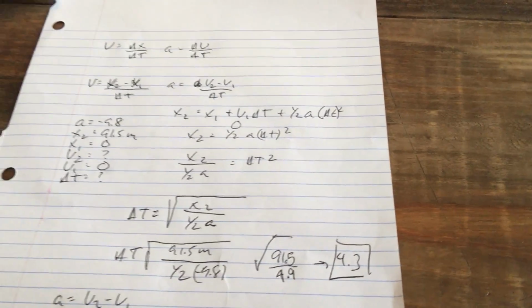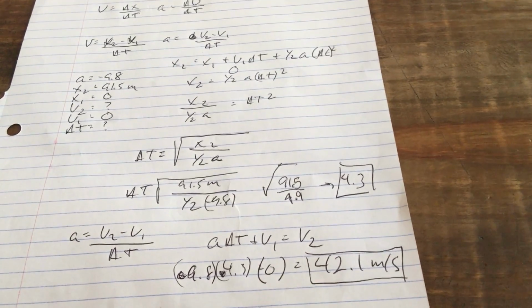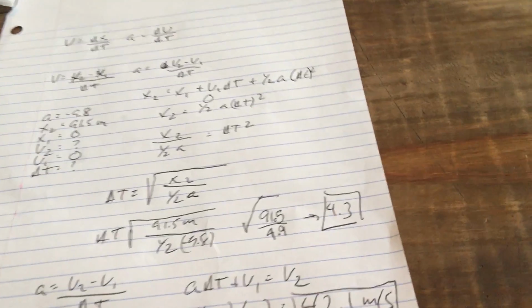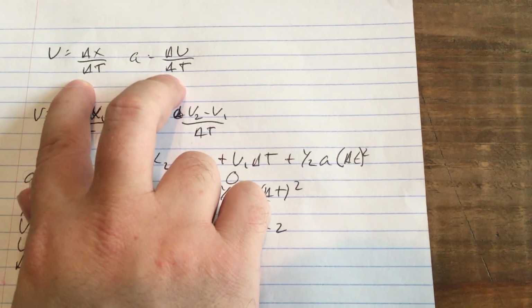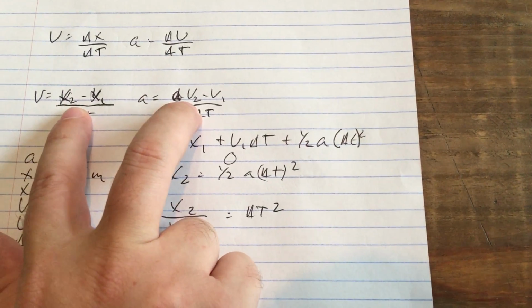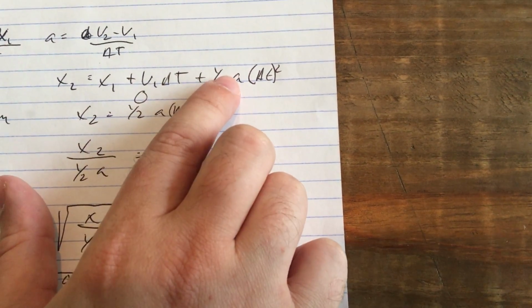With what speed must an object be thrown to reach a height of 91.5 meters? Assume negligible air resistance. So we have our first two basic equations here for velocity and acceleration. We break those down even further, and then we also have the derivation of these two equations right here.